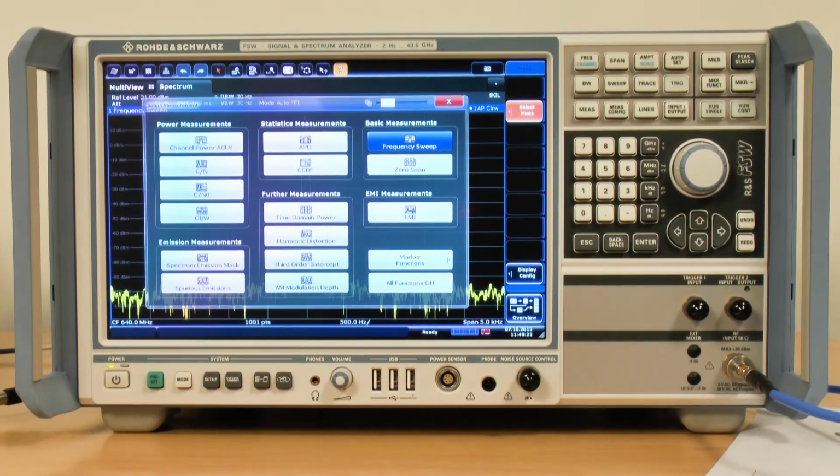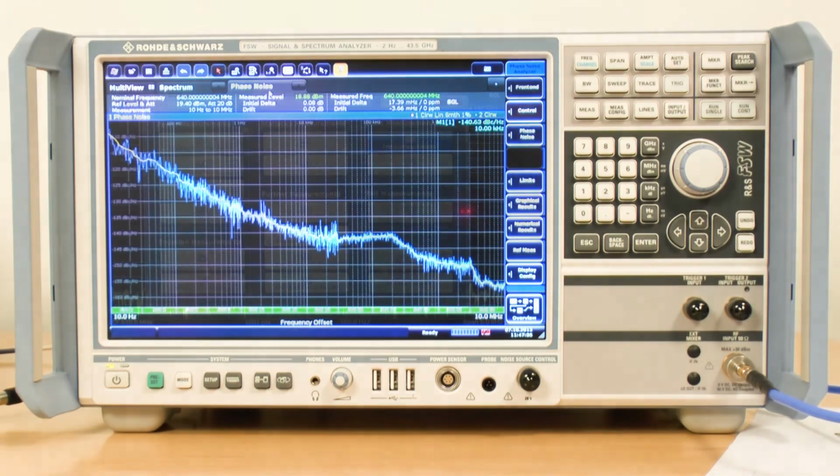Fortunately, many spectrum analyzers have special routines built into them to perform measurements such as phase noise. When they do, it's relatively easy to make these measurements. It's a matter of setting up the source under test and setting the analyzer accordingly. However, there are a few points to note.